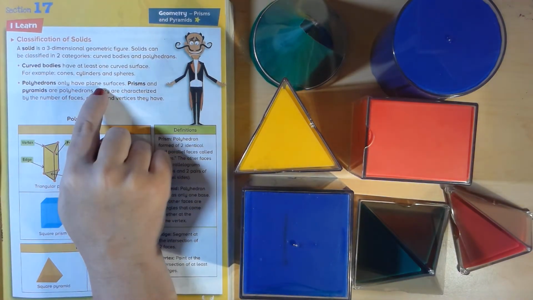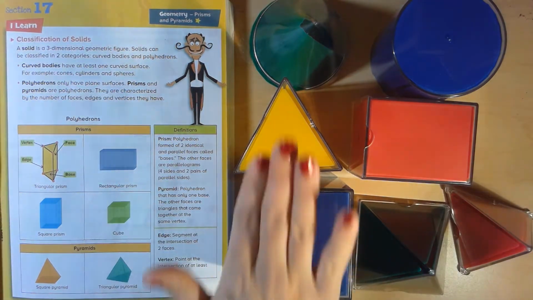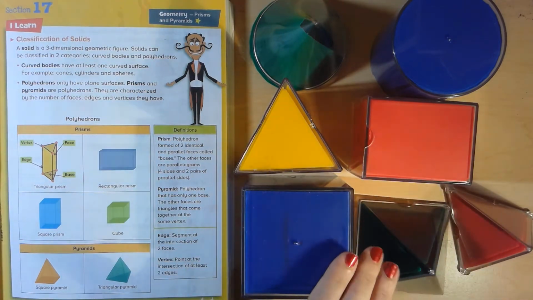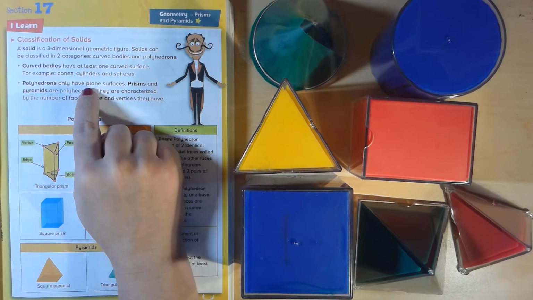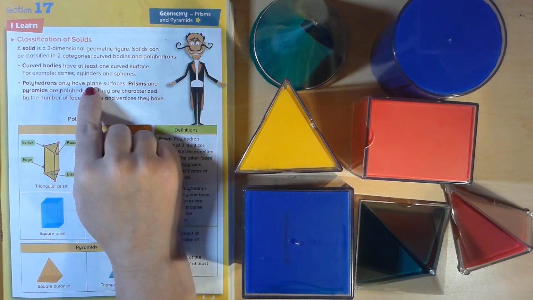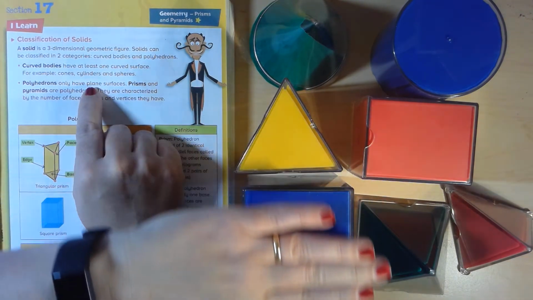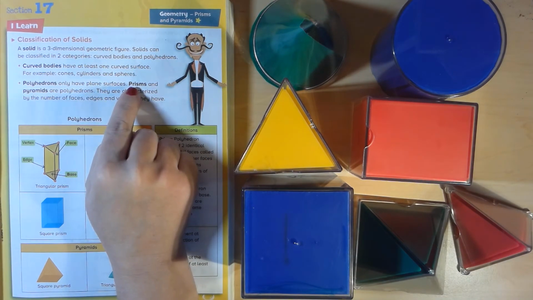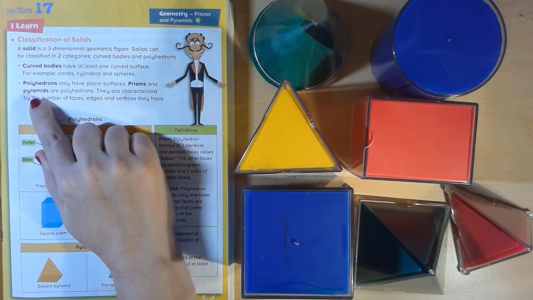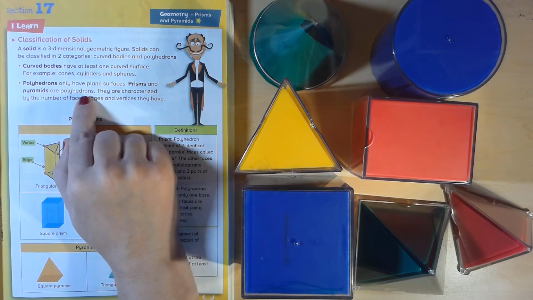Does that make sense to you? All of these shapes have plane surfaces. They're flat. It doesn't mean that they're decorated. It just means that it has a flat surface. Prisms and pyramids are polyhedrons.